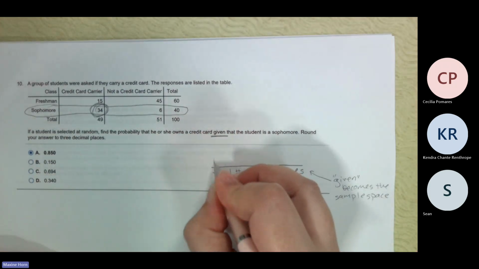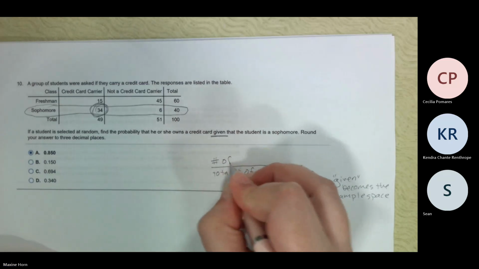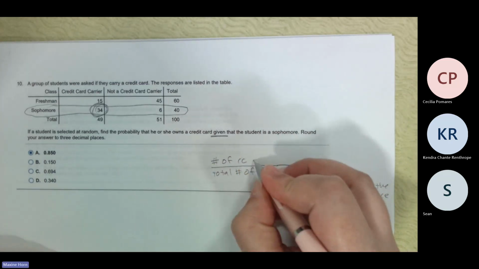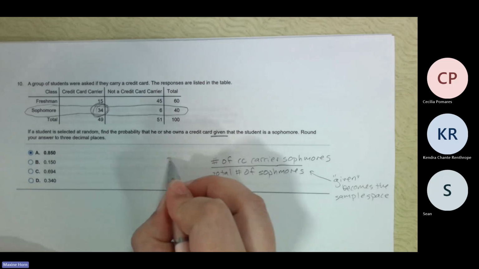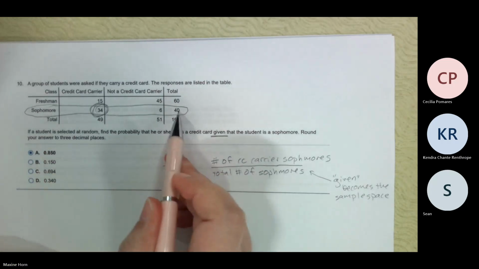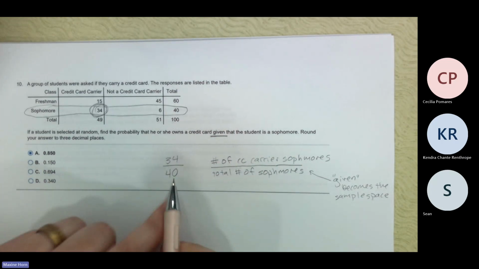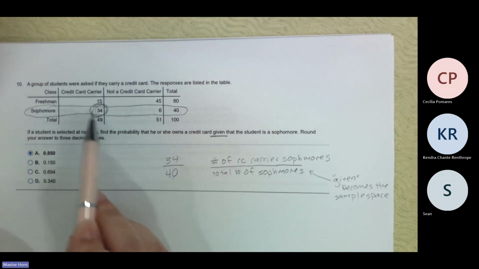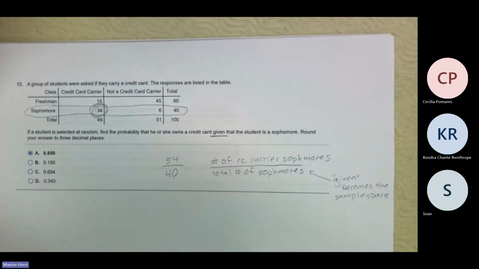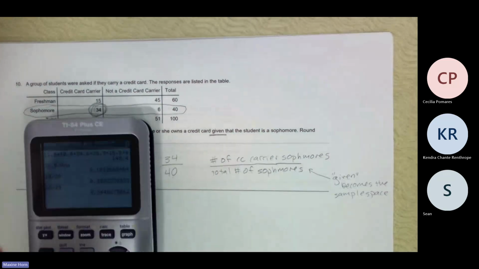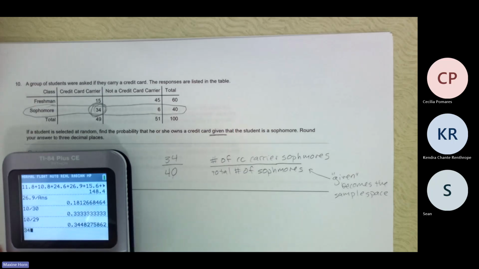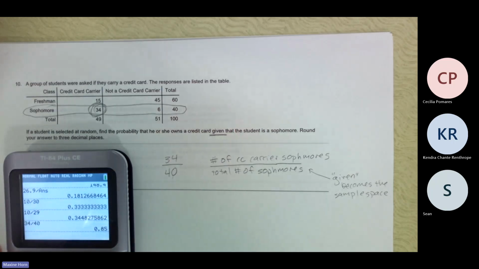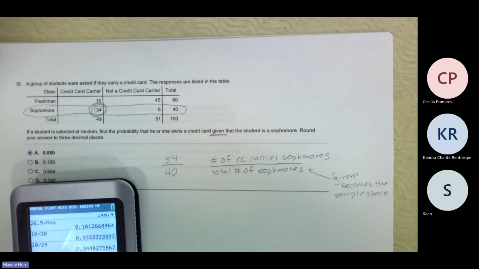So the number of credit card carrier sophomores. That's going to be 34 over 40, right? The given becomes our denominator, and the numerator is where it overlaps with the given. So you just plug this into the calculator, 34 over 40, and that's how we get 0.85.